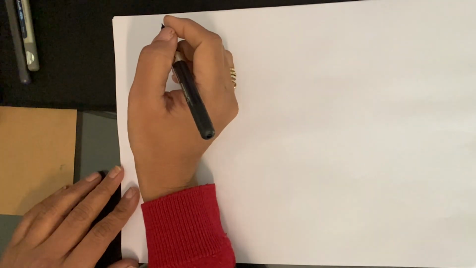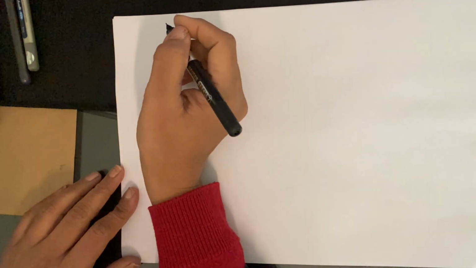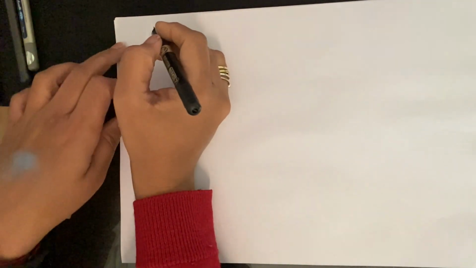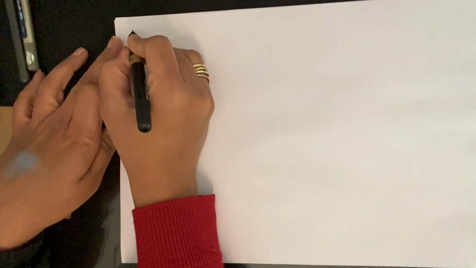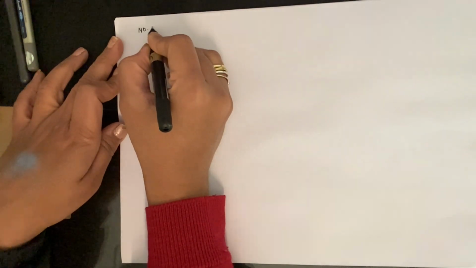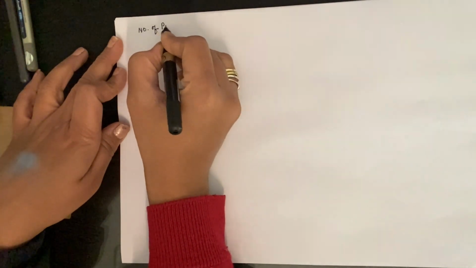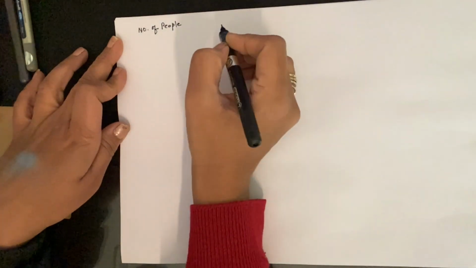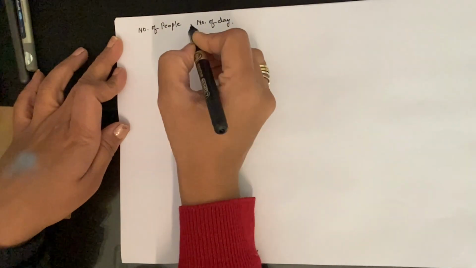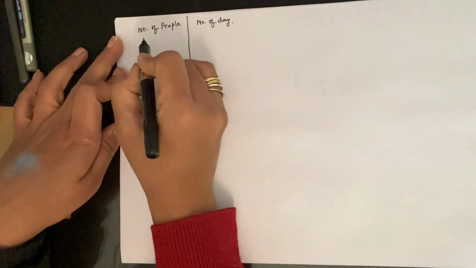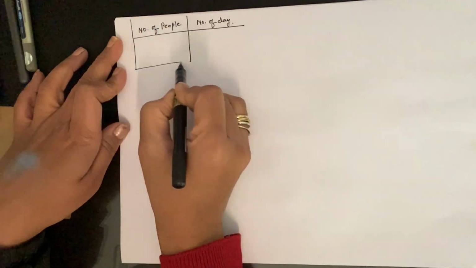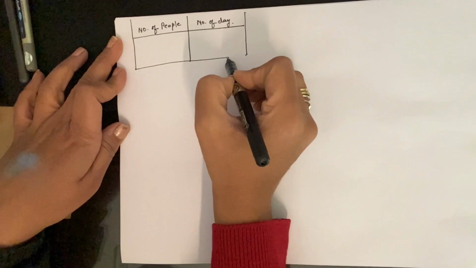So now here we have two variables, number of people and number of days. So we'll first write two variables here. So the title of the variable will be number of people and number of days. So first we have to fill in this table with the variables that is given and what is being asked.